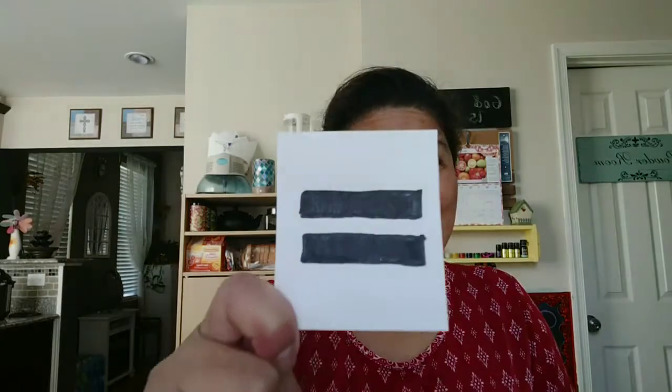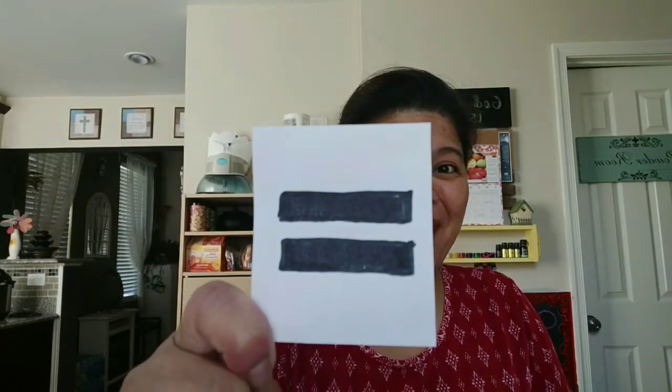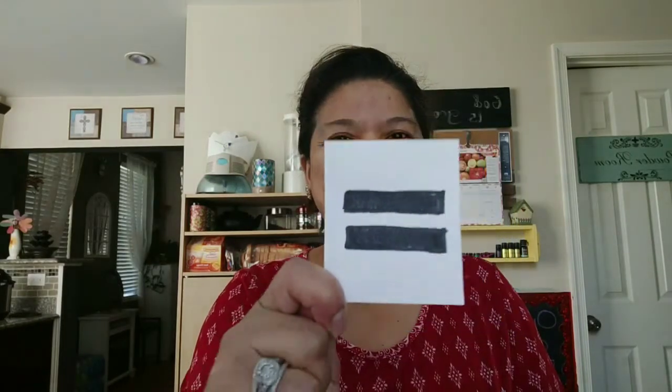And here's another symbol we're gonna learn today. Have you seen this before? Yeah, it's called the equals sign or the equal symbol. Say equals. Are you excited to learn how to use these symbols today?